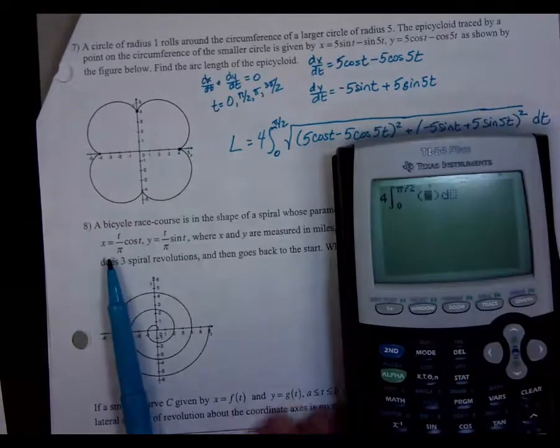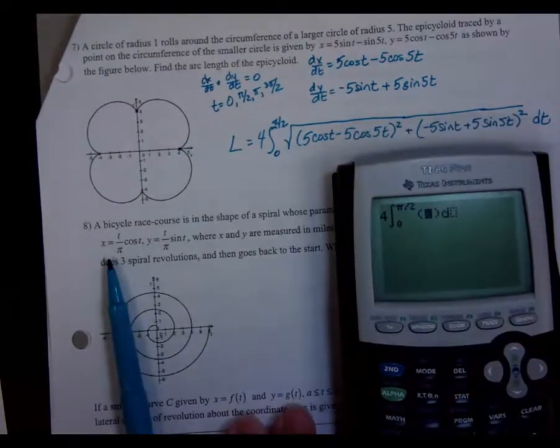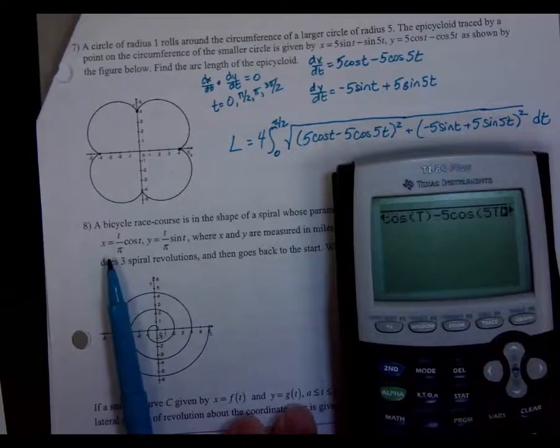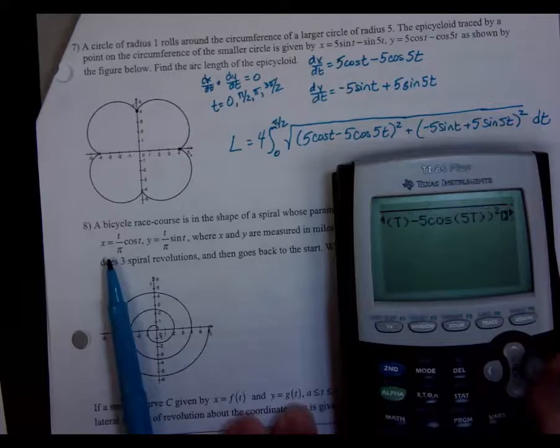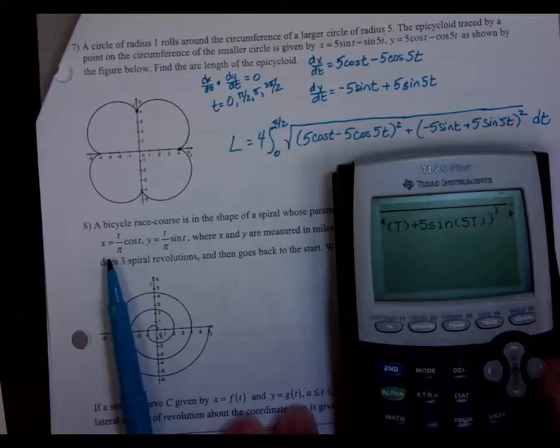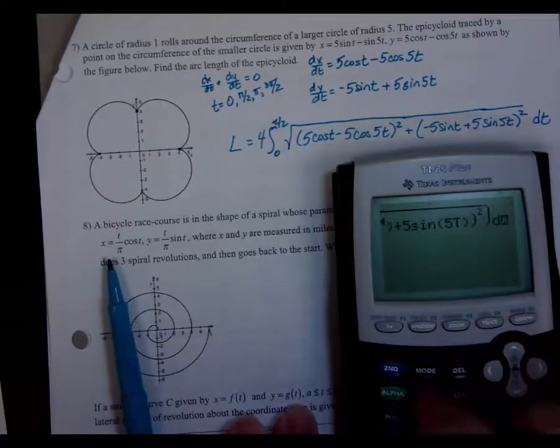So we have square root, parentheses, 5 cosine t minus 5 cosine 5t, close, twice, and square, plus negative 5 sine t, close, plus 5 sine 5t, close, twice, squared dt.